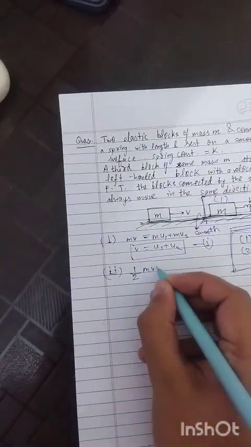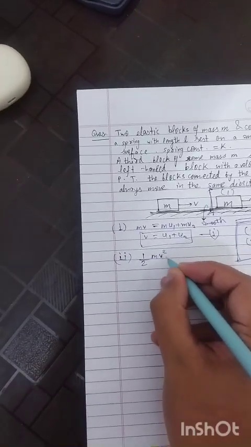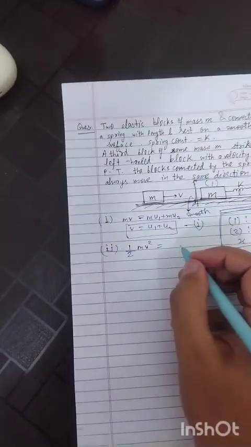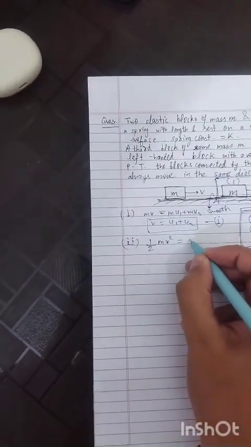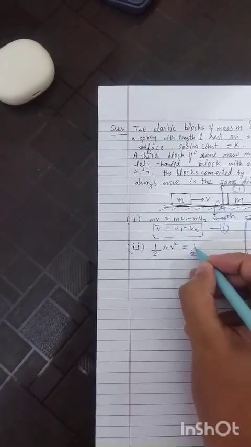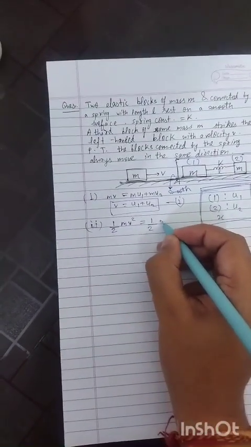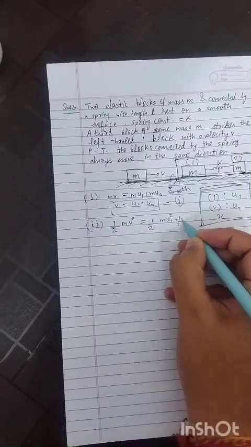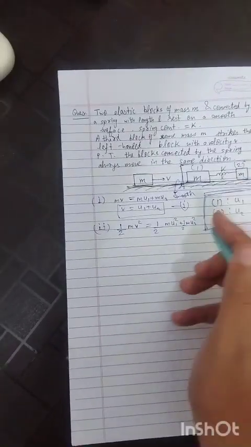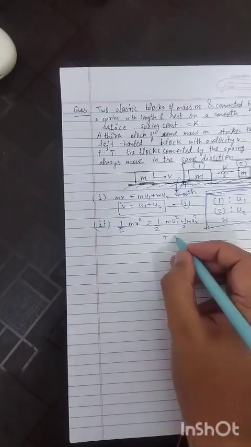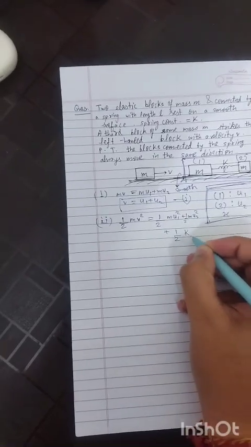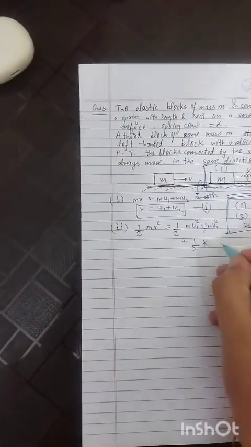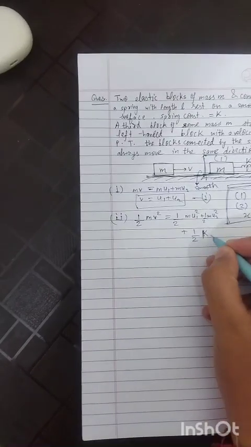So half mv squared is the initial energy of the system. Then afterwards, at any instant after the collision, it becomes half m u1 squared for block 1, half m u2 squared for block 2, and the spring also is compressed, or extended, whatever it may be, that doesn't matter.